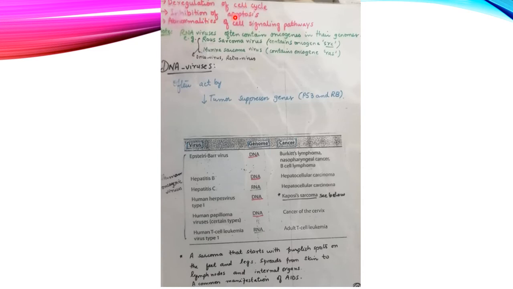Then inhibition of apoptosis, programmed cell death, becomes inhibited and there is no death of cancer cells. It may also cause abnormalities in cell signaling pathways, as a result of which cell signaling pathways become switched on and there is no stoppage in their activity.